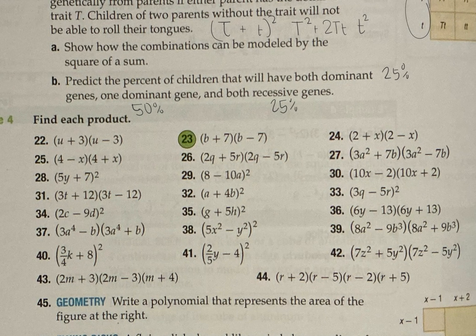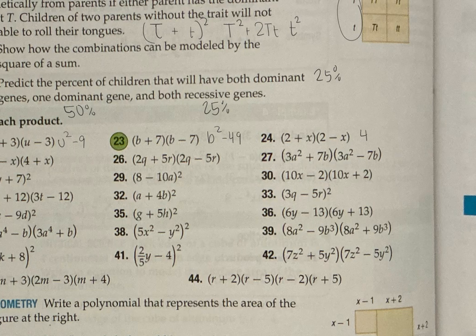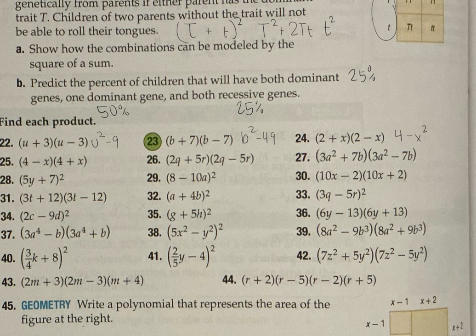All right, down here we've got square the first, square the last, you're done. Square the first, square the last, you're done. This one we've got square the first, square the last, you're done. Square the first, I hate Q's. Square the last, and you're done.